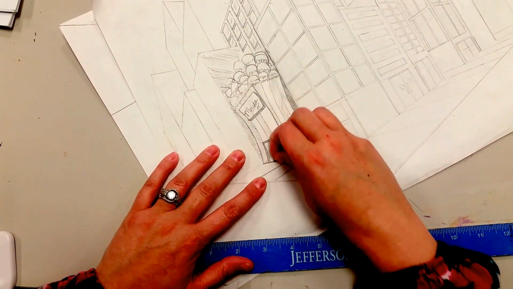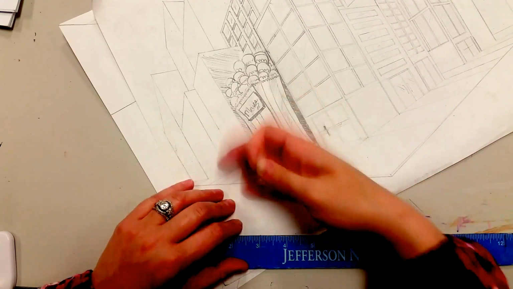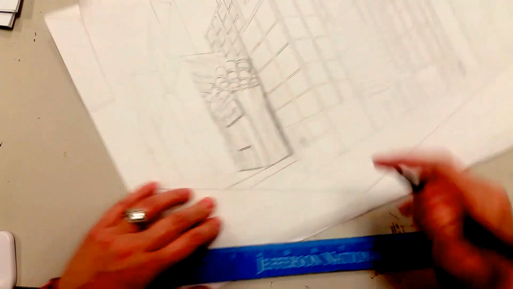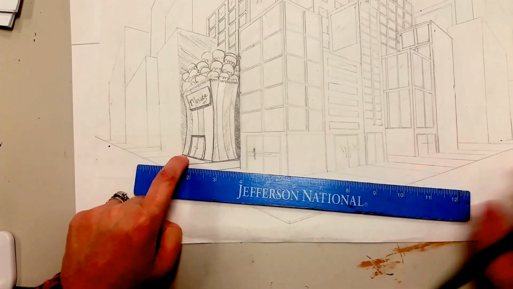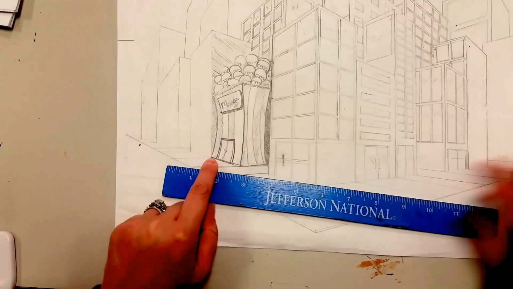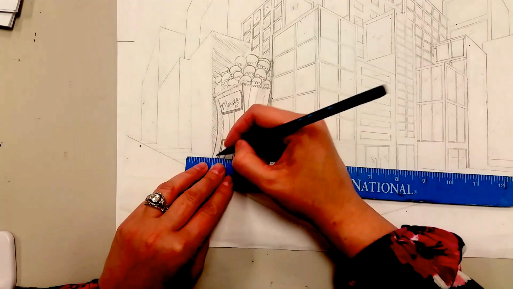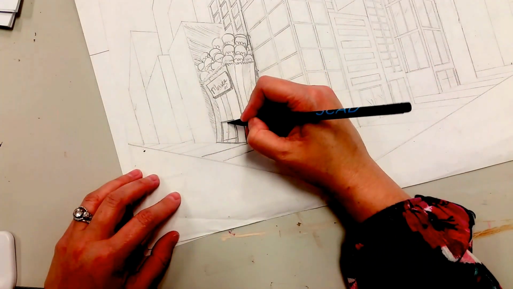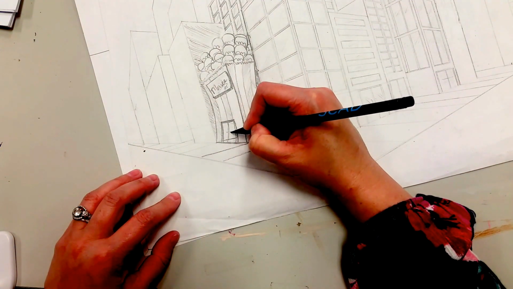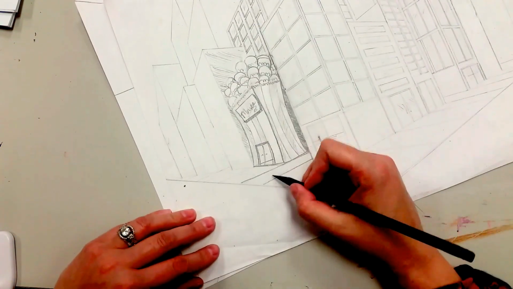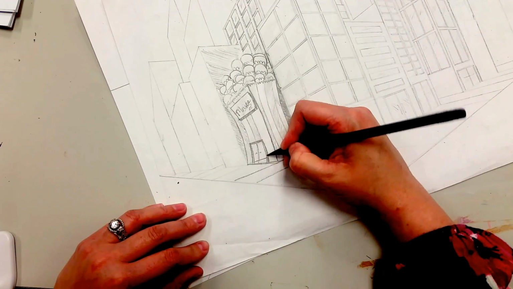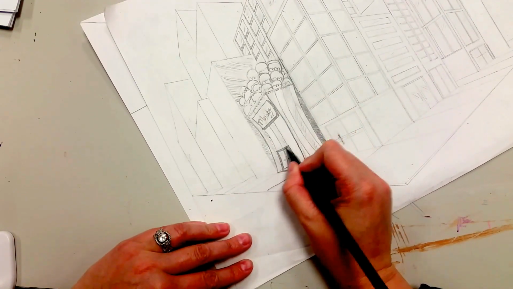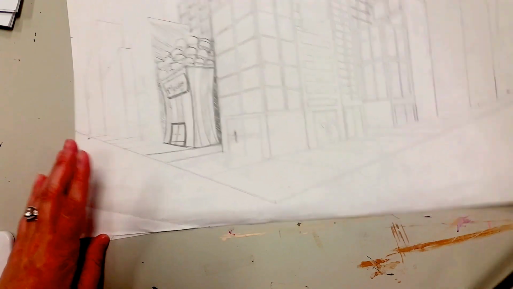Gonna erase the color hatching there. One thing I am gonna do is go from this corner to this vanishing point way over here. Inside the glass doors, so I can create almost like a side wall there. All right, so now I've got a floor. Got my double width.